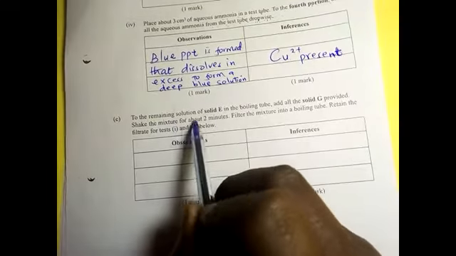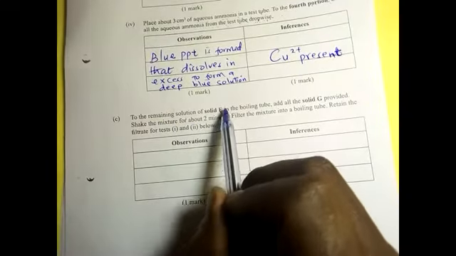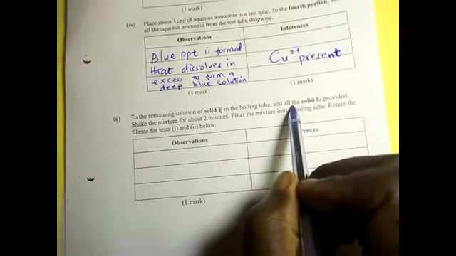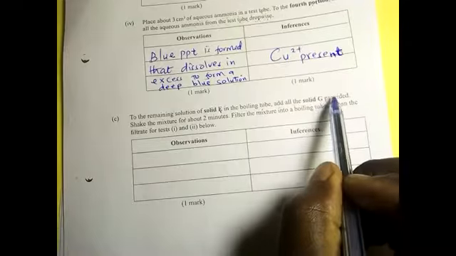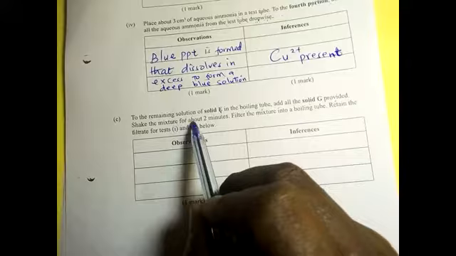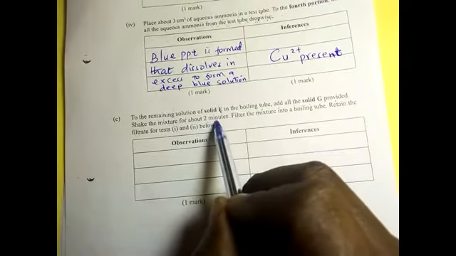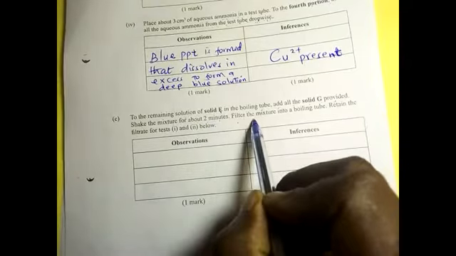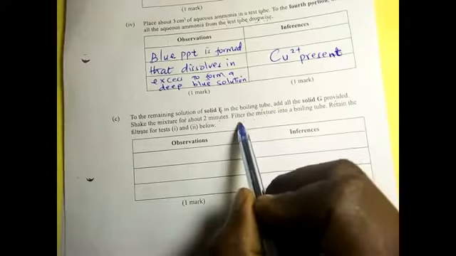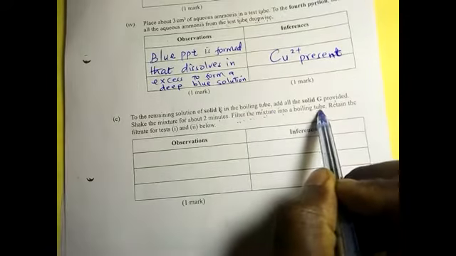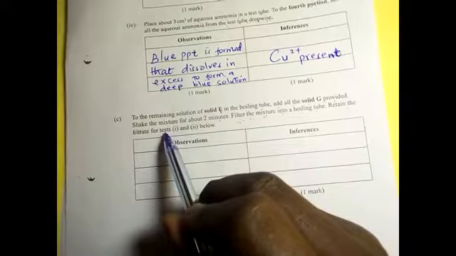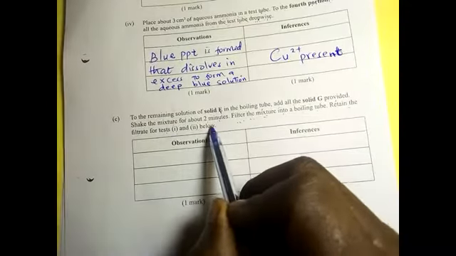To the remaining solution of solid E in the boiling tube, add all solid G provided. Shake the mixture for about 2 minutes, then filter the mixture into a boiling tube. Retain the filtrate for tests 1 and 2.